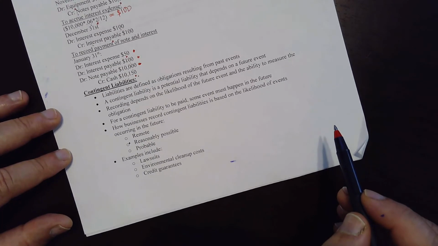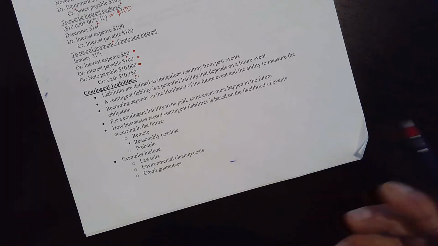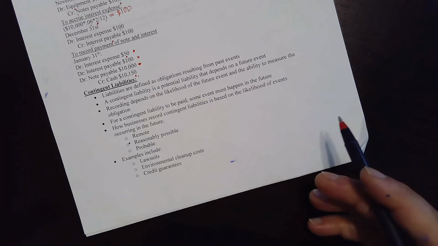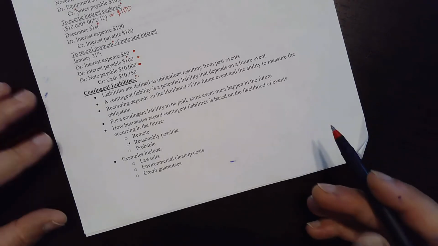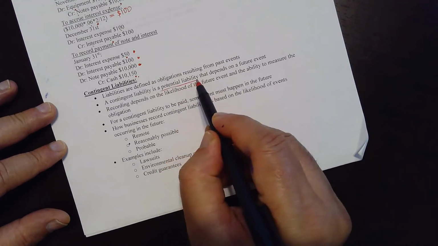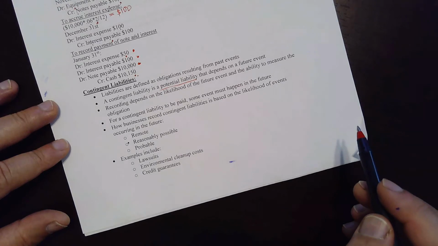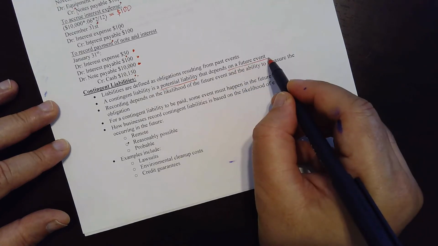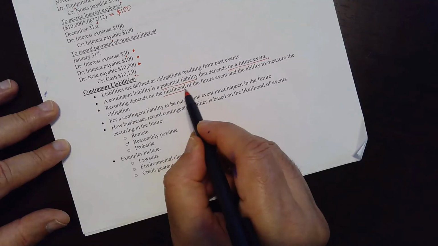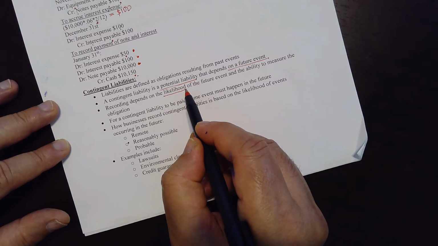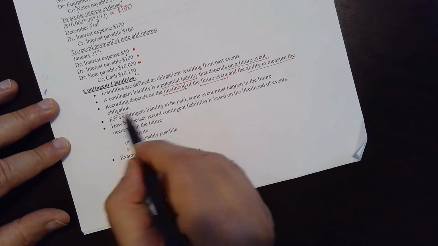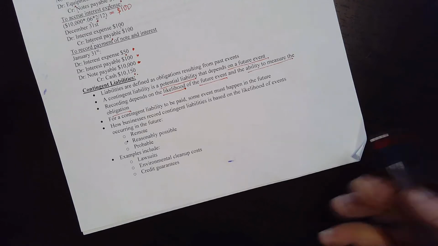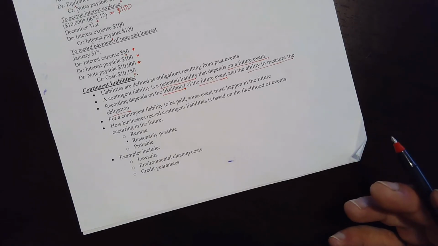The next thing we're going to discuss is contingent liabilities. Contingent liabilities are liabilities resulting from a past event, but contingent upon some future event. So it is a potential liability, meaning the liability may or may not occur, depending on a future event. Recording depends on the likelihood. Likelihood simply means the chance or probability of the future event, and the ability to measure the obligation. So the ability to measure means the business's ability to measure the obligation.